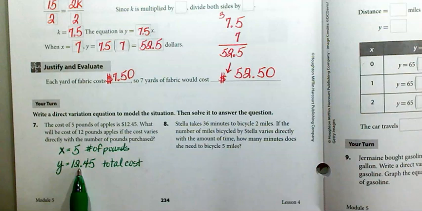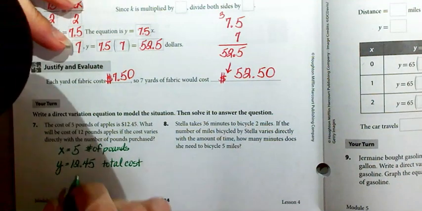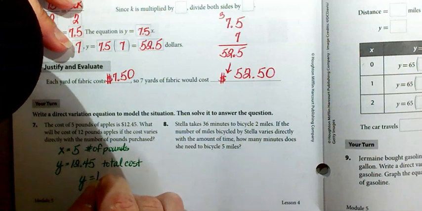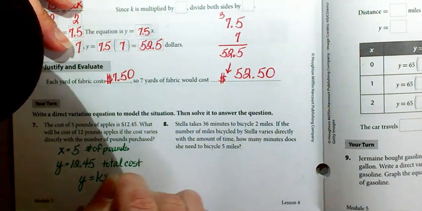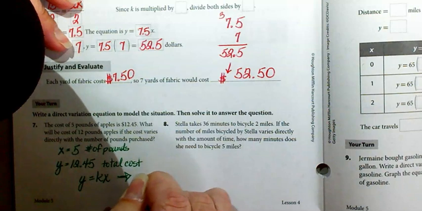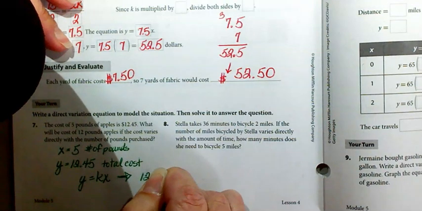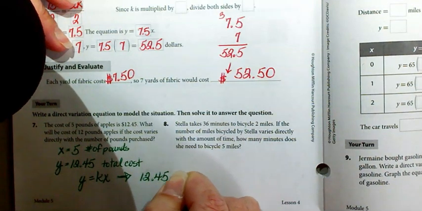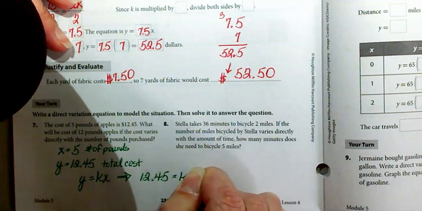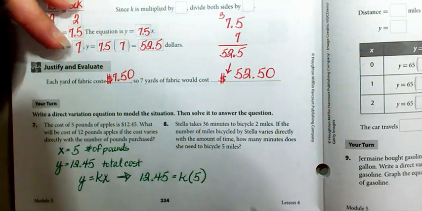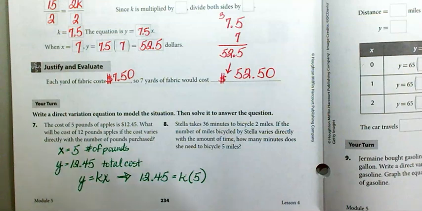When you have 5 pounds of apples, it is going to cost you $12.45. Then we're going to take that y equals kx, and put this in where the x is, and put this in where the y is. Then I'm going to divide both sides by 5 to solve for k.